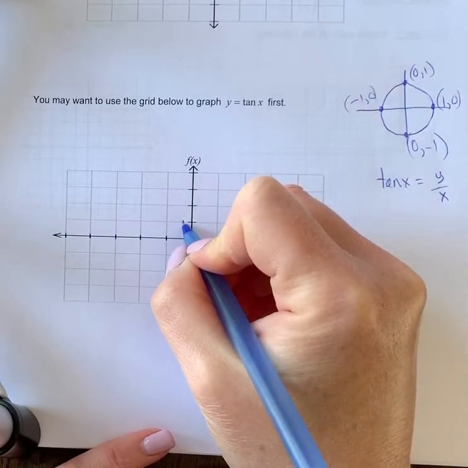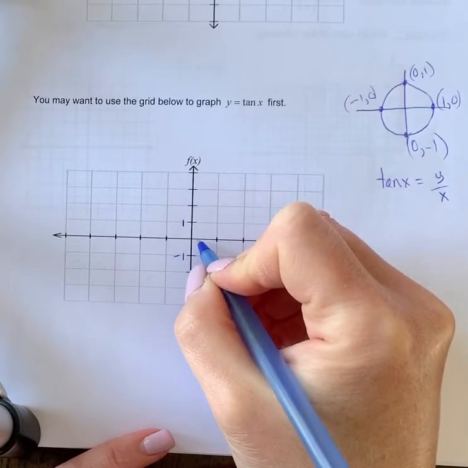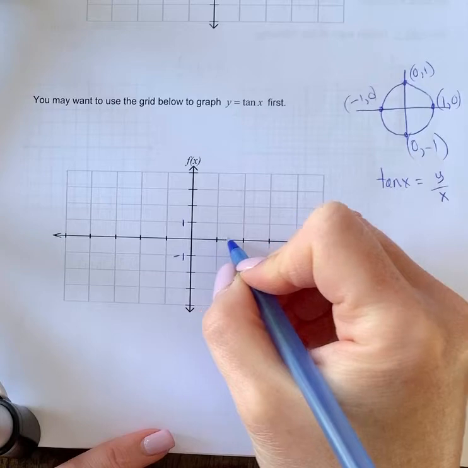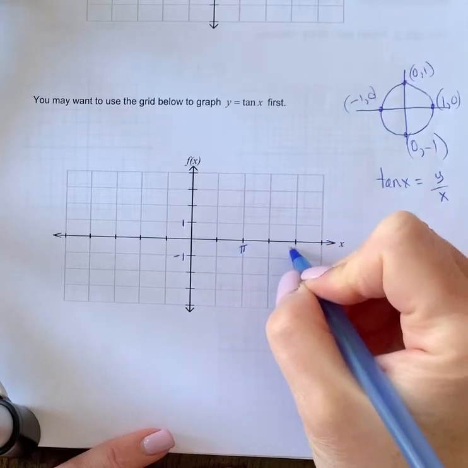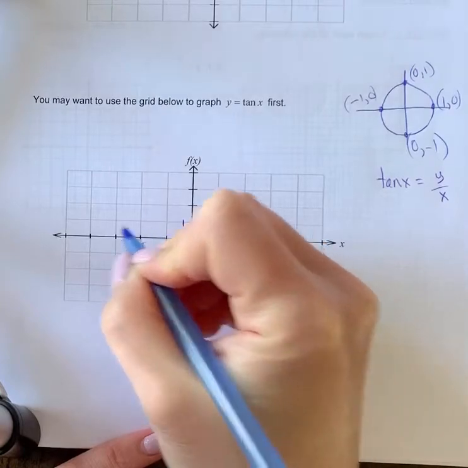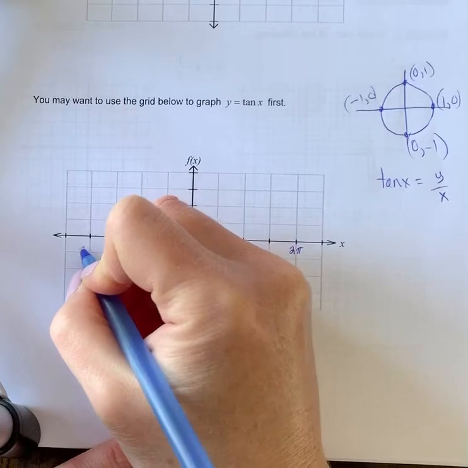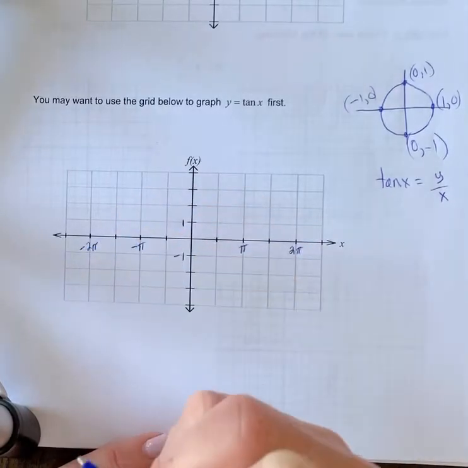Now, I need a scale in here. We're just going to keep the first unit 1. Not that it would matter. You could space that out more if you choose. I'm going to keep each unit pi by 2, so this will be pi. So we're going to continue on with that scale there.